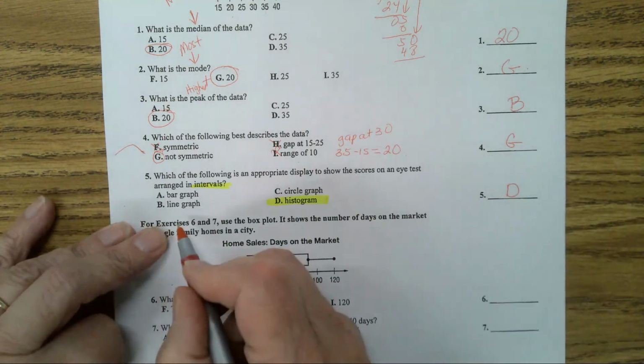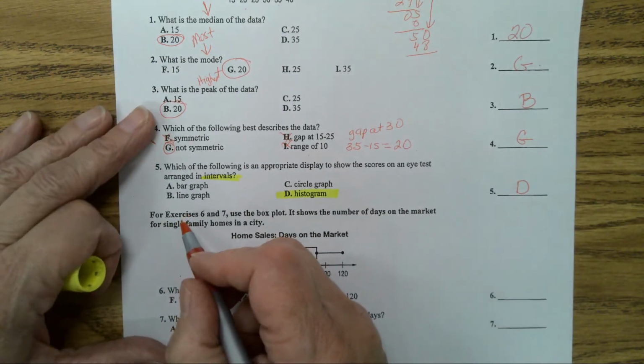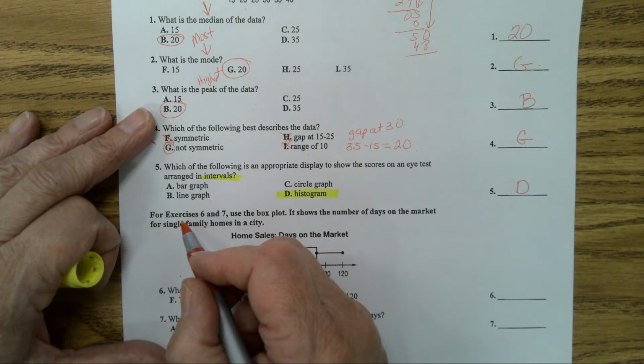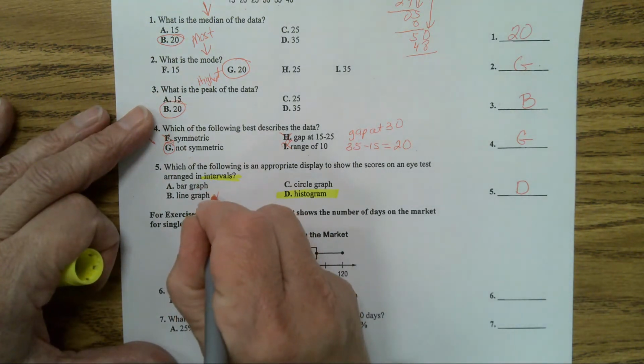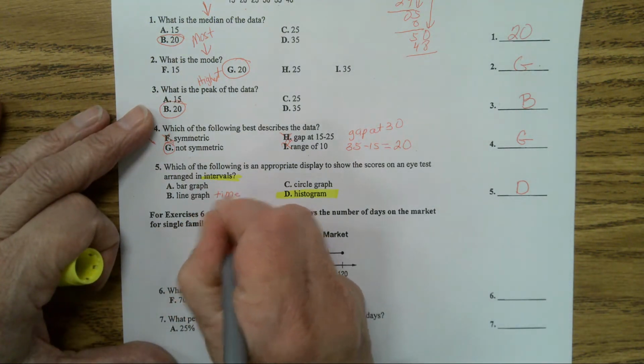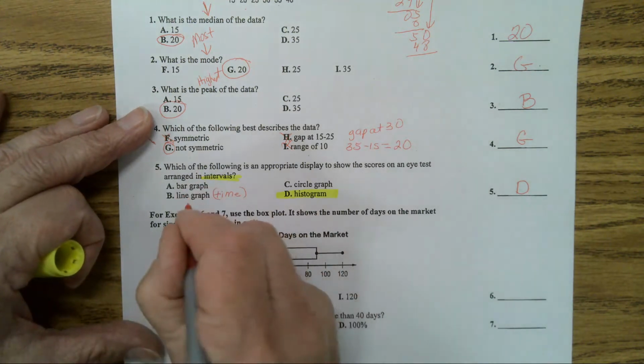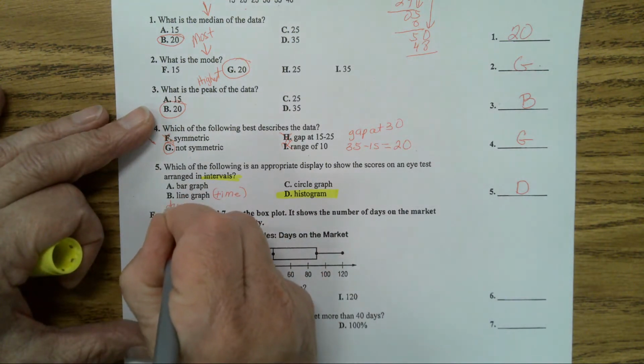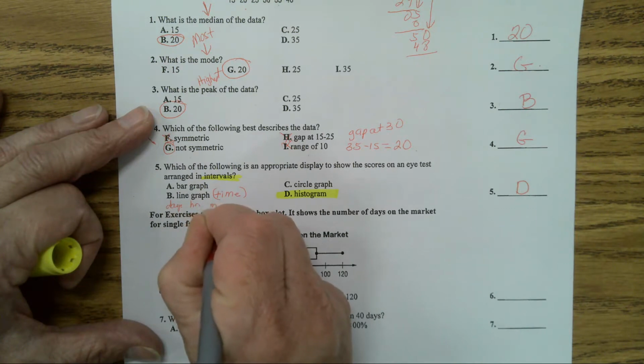When do you use a line graph? When it deals with time. You use a line graph with time. That would be like days, hours, minutes, years.